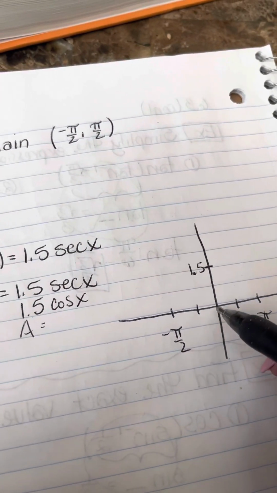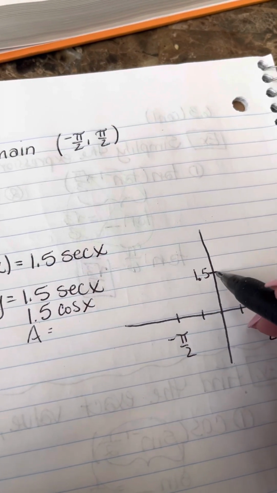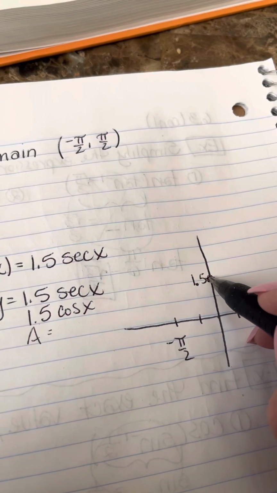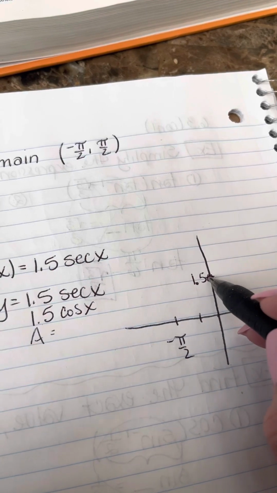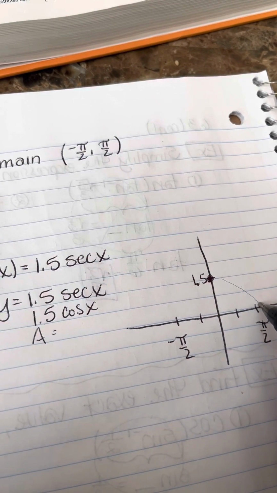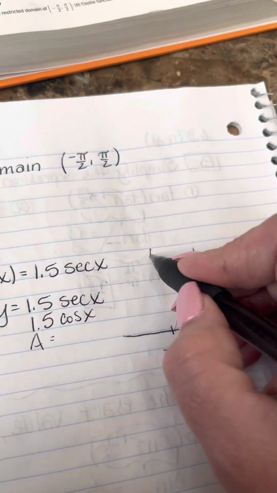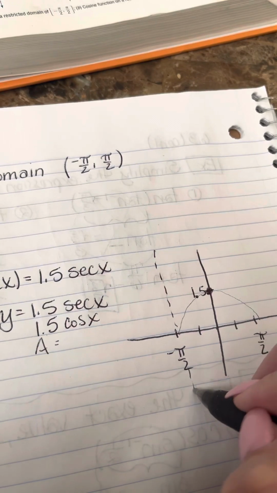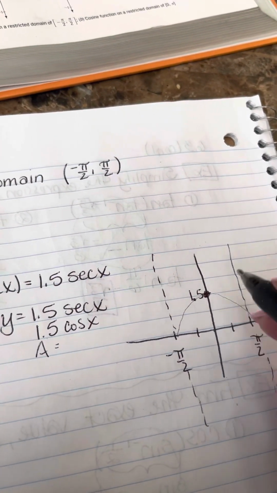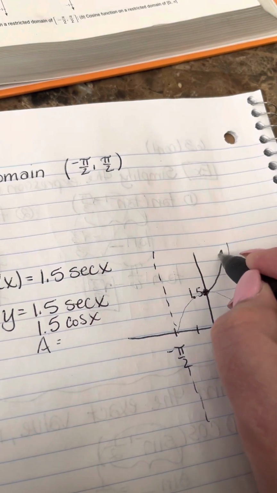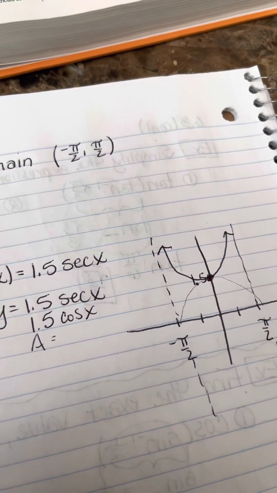Remember that the cosine graph would normally start at 0 and be at its maximum value, so it's going to start up there. These guys right here, the cosine would usually come down here like this and down here like this, which means these are x-intercepts, so those are going to be our vertical asymptotes. And then this is a maximum value, so this would be a parabola opening up. So that's what the graph would look like.